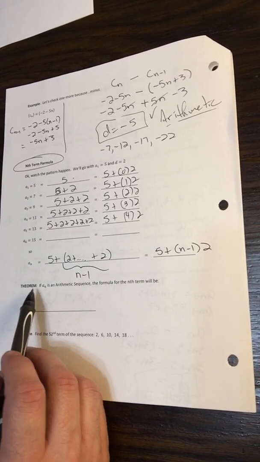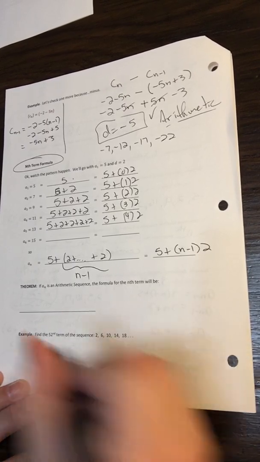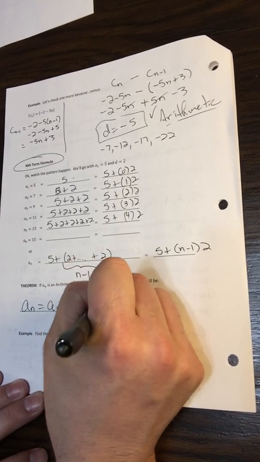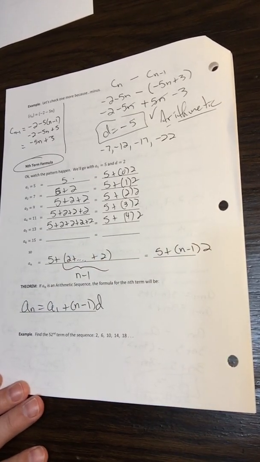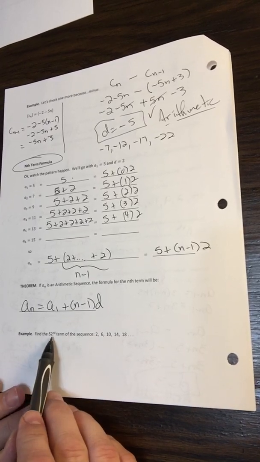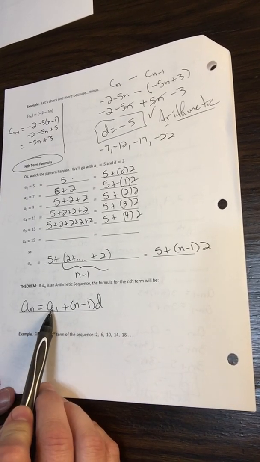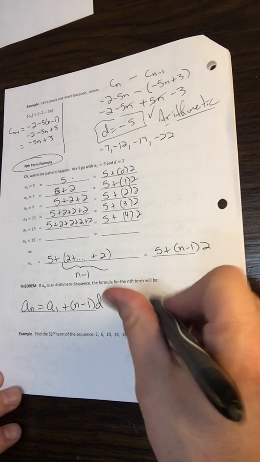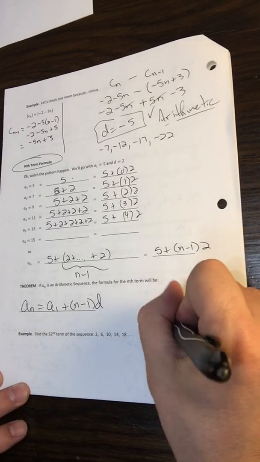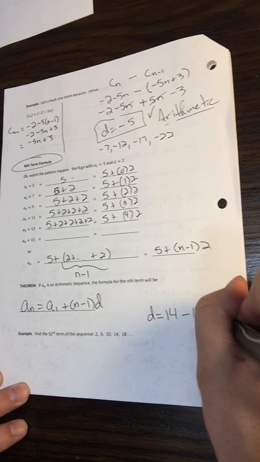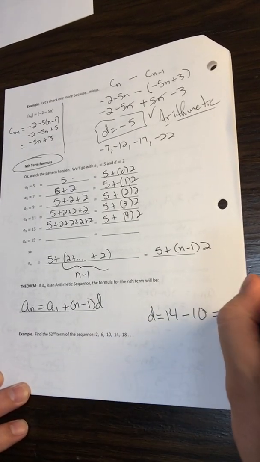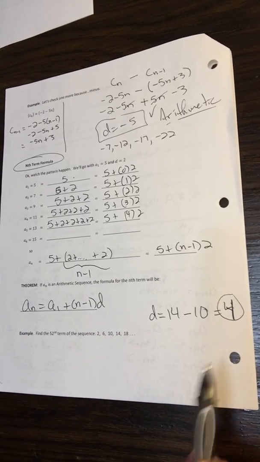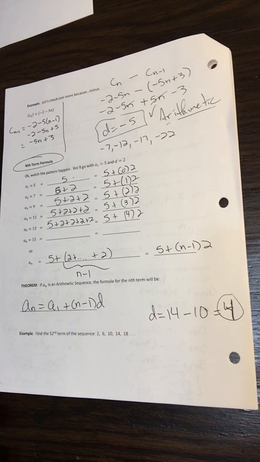So look, it's a theorem. If a sub n is an arithmetic sequence, the formula for the nth term is a sub n equals a sub 1 plus n minus 1 times the common difference. Okay, so let's find the 52nd term of this sequence. I need the first term, I need the number I'm looking for, 52, got it, and I need the common difference. Well, what am I adding here every time? The common difference is any of these numbers. I'll pick the 14, subtract the number in front of it. 14 minus 10 is 4. Pick any of those numbers and you can see 18 minus 14 is 4. 6 minus 2 is 4. If I know it's arithmetic, just subtract and find out what the common difference is.